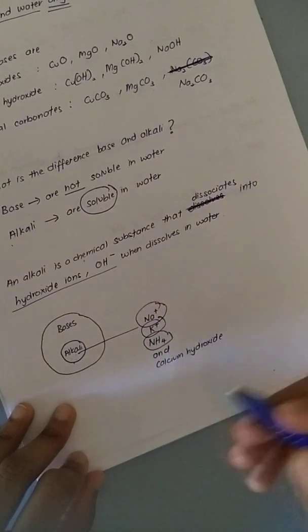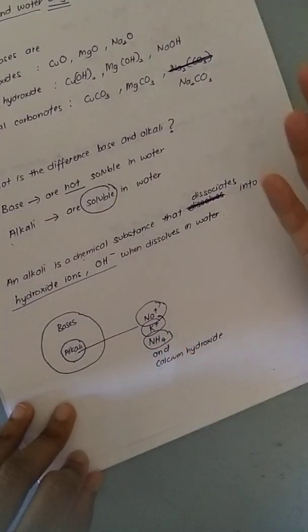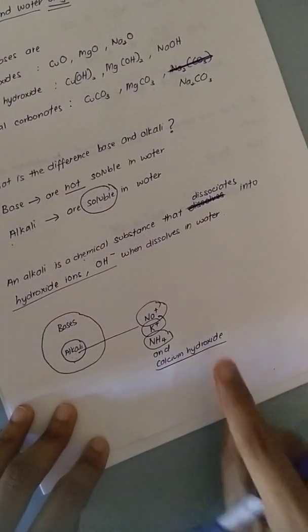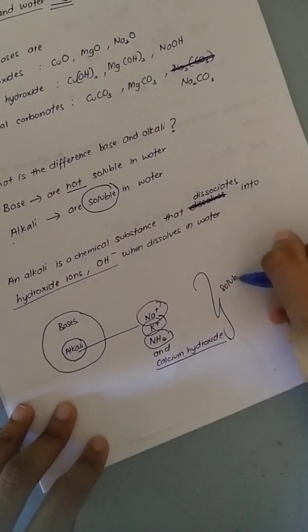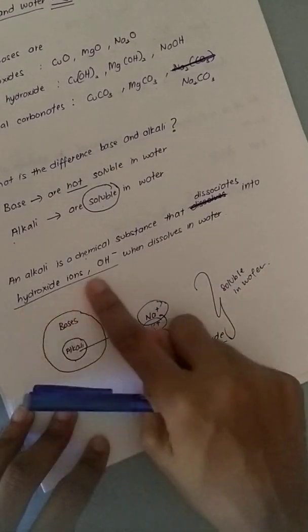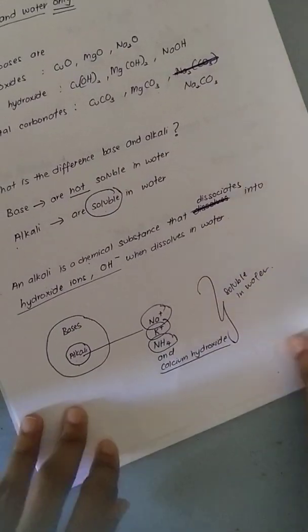Anything to do with ammonium, ammonium hydroxide, ammonium oxide, ammonium carbonate, and calcium hydroxide. All of these are soluble in water. So when they are soluble in water, they will produce hydroxide ion, and this will give alkaline property.